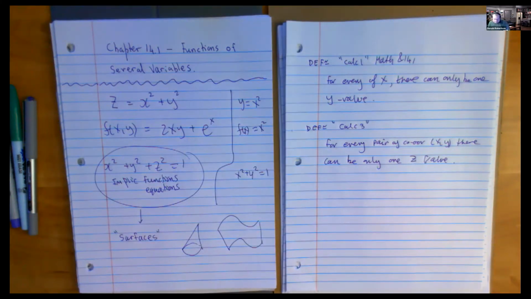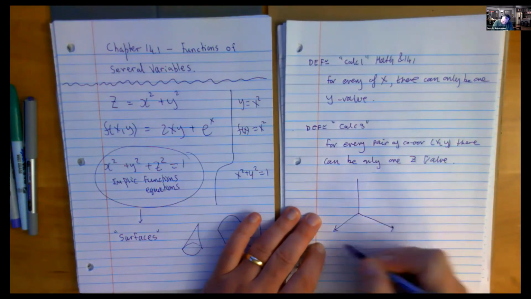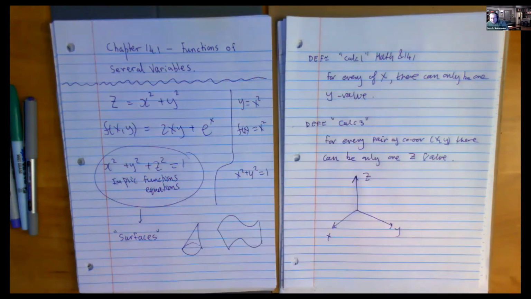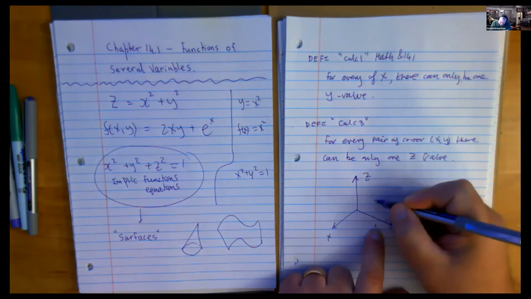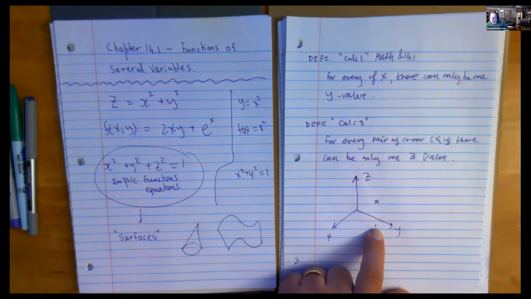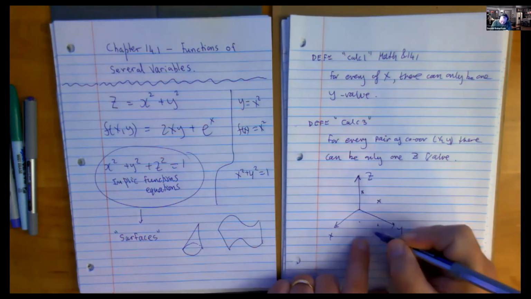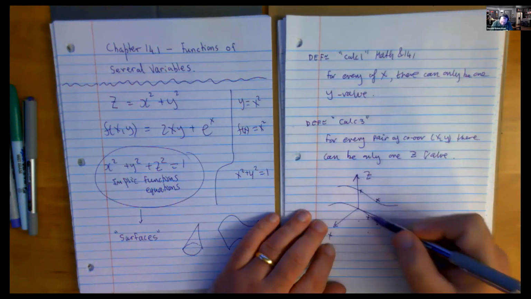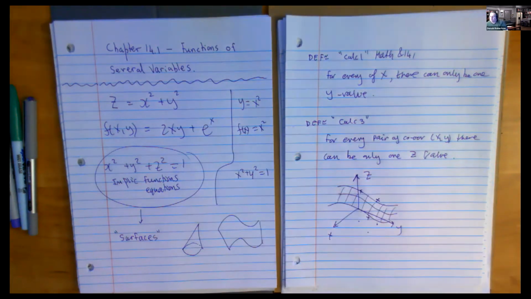So normally we think of a function in the 3D space by thinking of choosing a point here in the xy plane, and then for that point there's a unique value of z that corresponds to it, and then you pick another point and there's a unique value z, and you pick another and a unique value z, and then the surface kind of follows it.